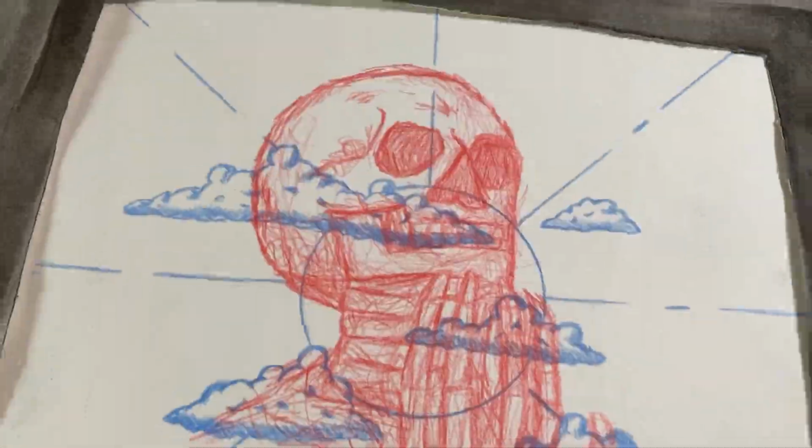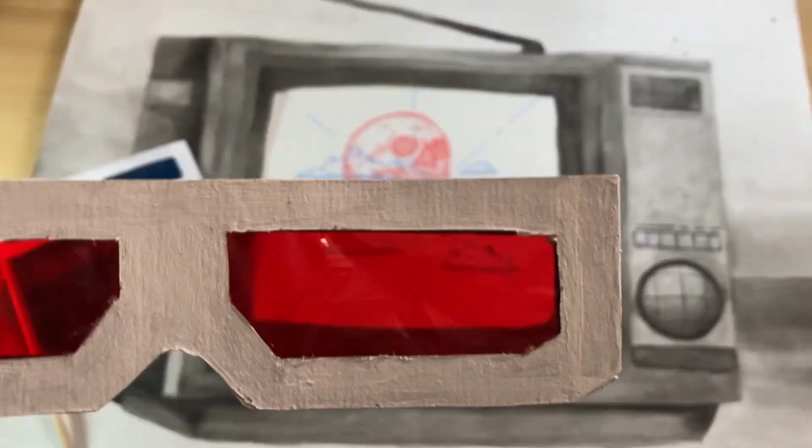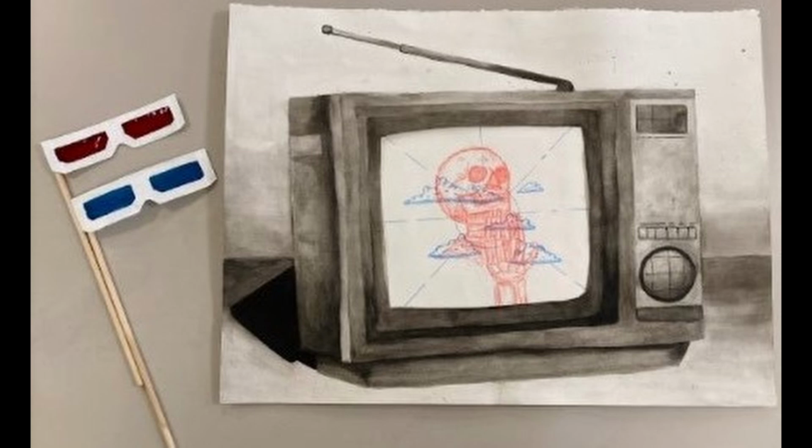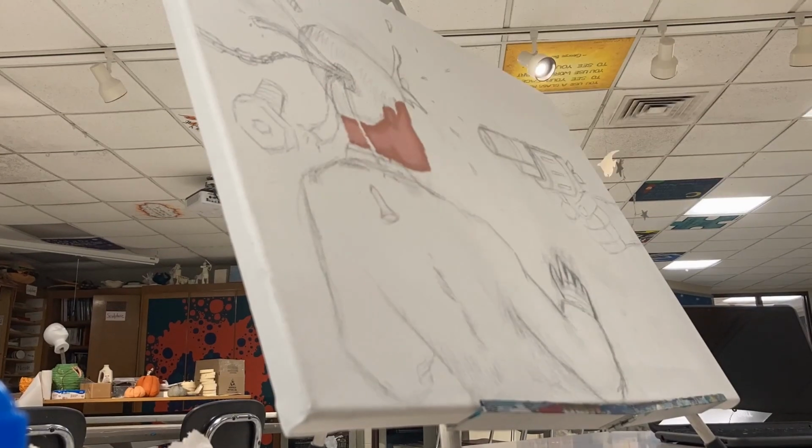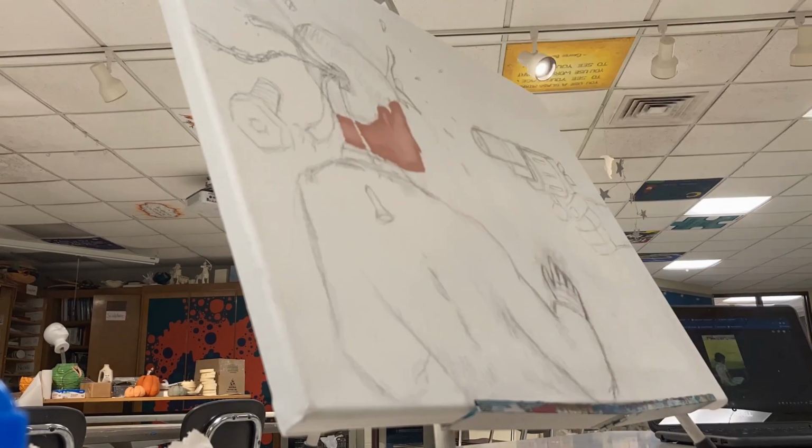And then when you put on the blue glasses, you could see the other way around. You could see the skeleton more clearly. That one was actually really fun. I think it was a pretty cool interactive piece that the audience could look through, and that one was really fun to make.